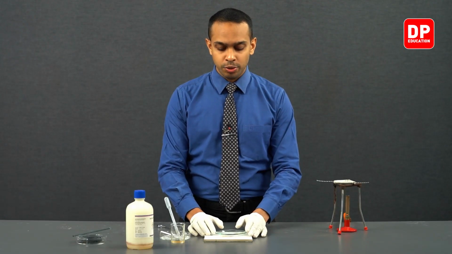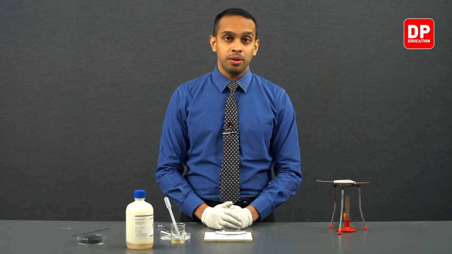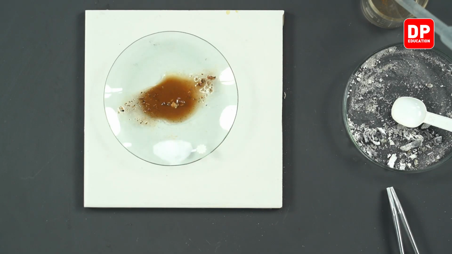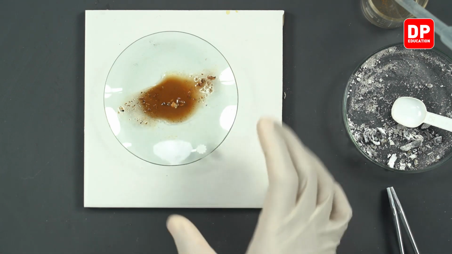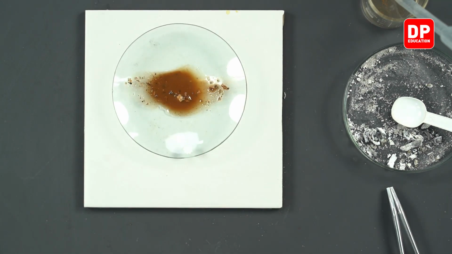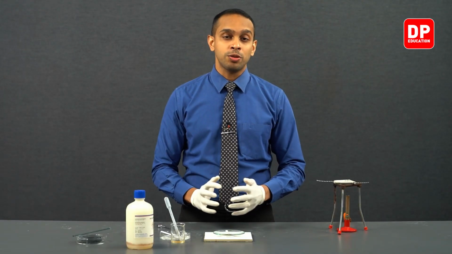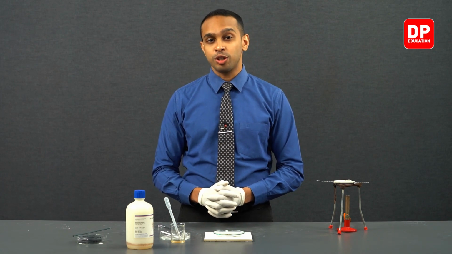Now students, as you can see, we can very clearly observe the brown color precipitate formed due to magnesium nitride reacting with water and releasing ammonia. And as ammonia comes into contact with the Nessler reagent, a brown color complex will be formed, which is water insoluble. So this is an indication that atmospheric air had nitrogen in it.